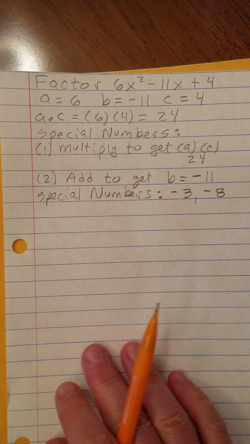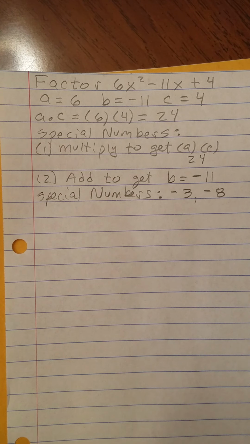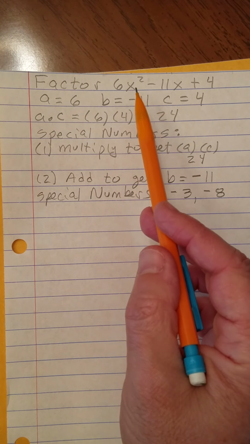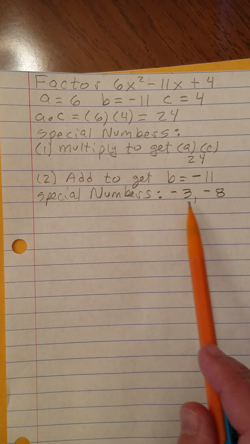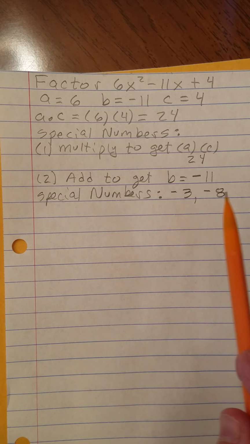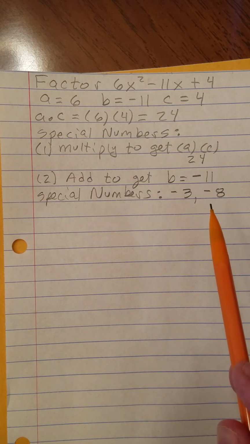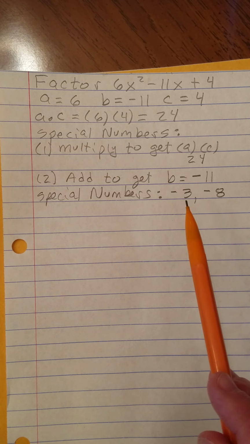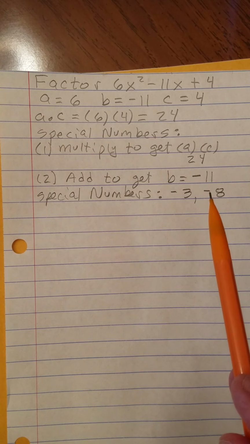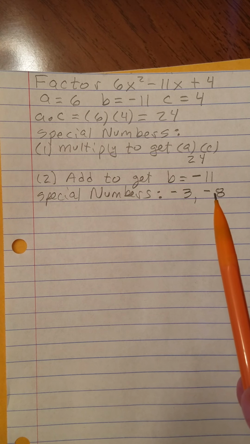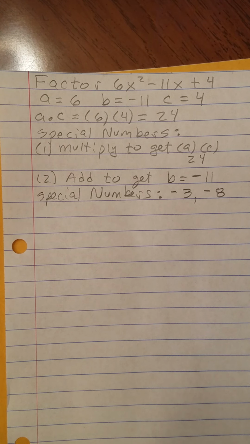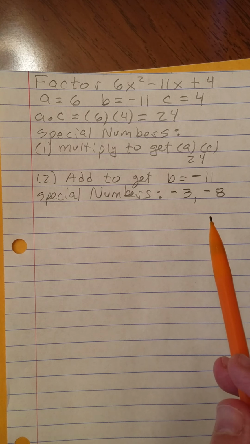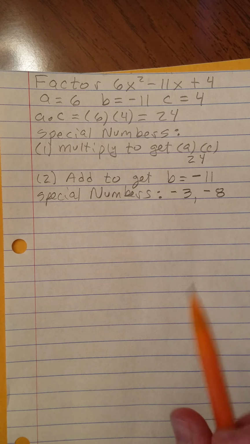So we're going to use those two special numbers to rewrite the original problem. Remember that the order in which you use negative 3 and negative 8 does not matter. You can use negative 3 first and then negative 8 second, or you can turn it around. Negative 8 first, negative 3 second. So in this problem, I'll use negative 8 first.